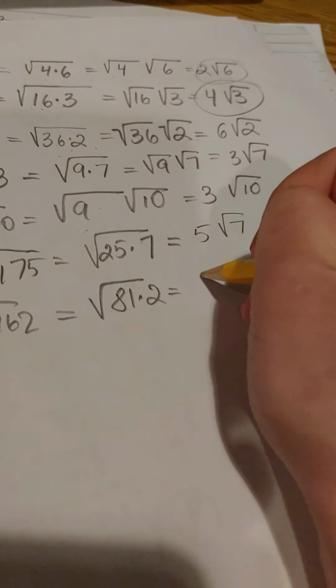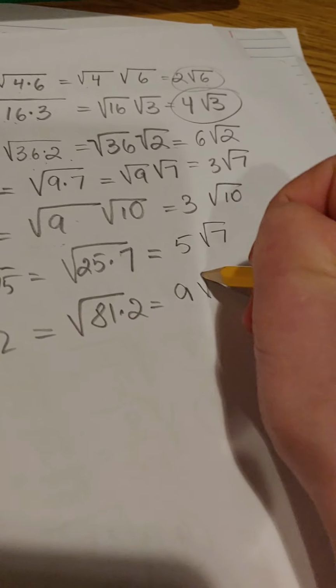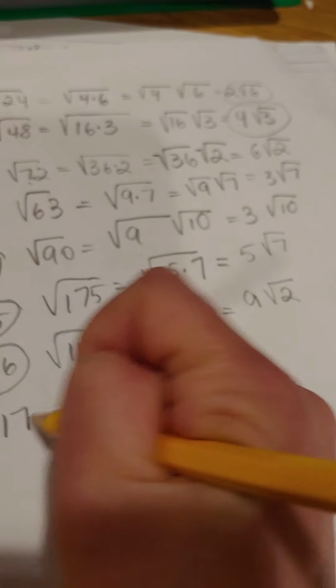Number 16, square root of 162. And then it can be broken by like 81 times 2. Square root of 81 is 9. Square root of 2. 17.